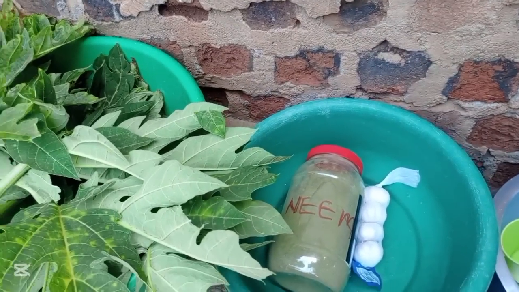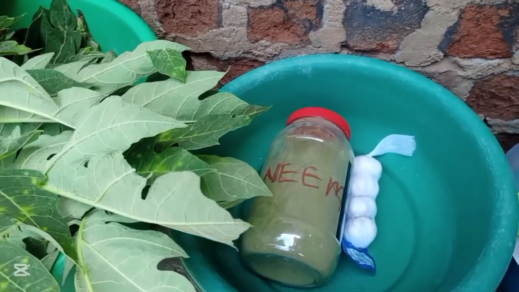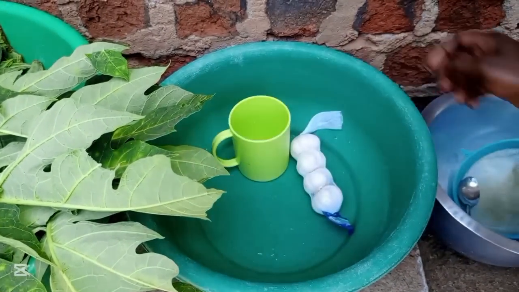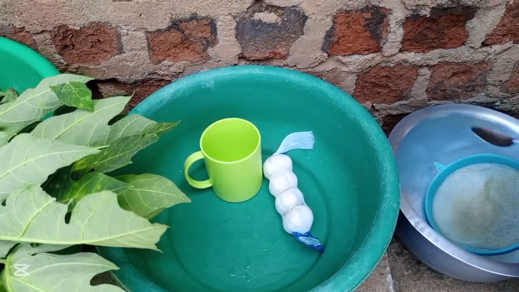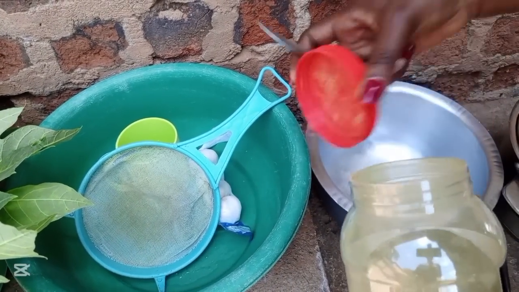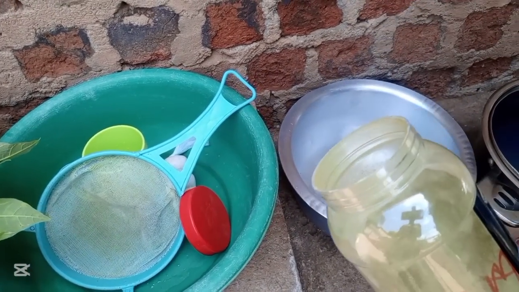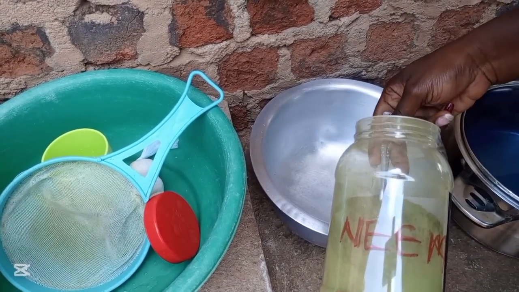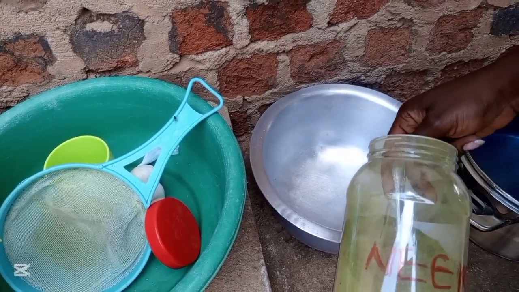So we are going to start by putting our neem in hot water. And 1 spoon, we shall add it to 1 liter of water. But if the condition is severe, you can add 2 spoons in 1 liter of water. So we are going to mix right now. We shall mix 5 liters.